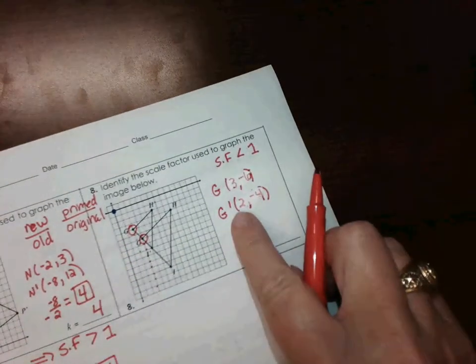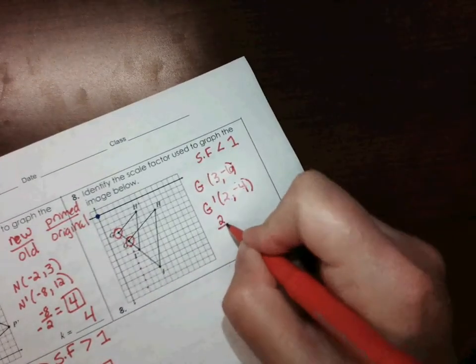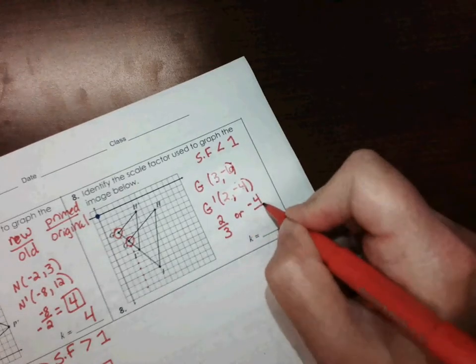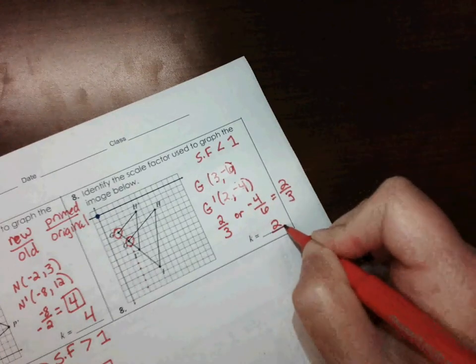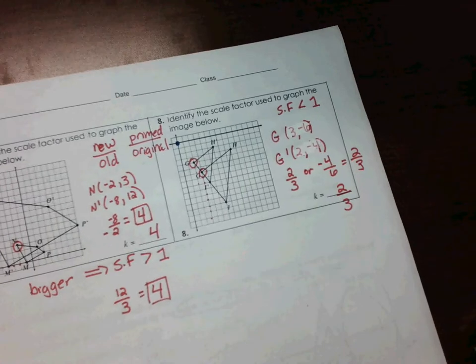So remember, it's new over old. So this would be 2 over 3, or -4 over -6, which equals 2 over 3. That is my scale factor. And that is the end of this lesson.